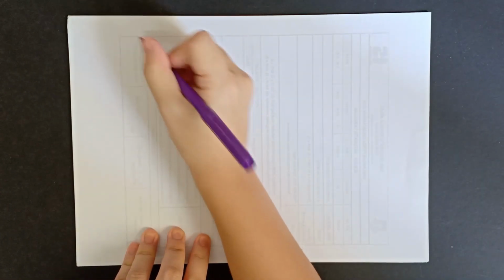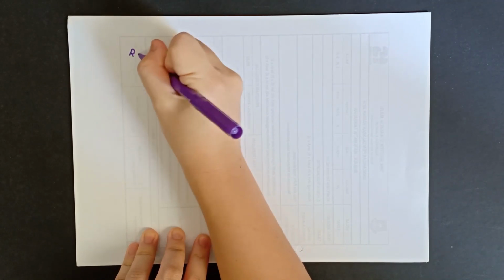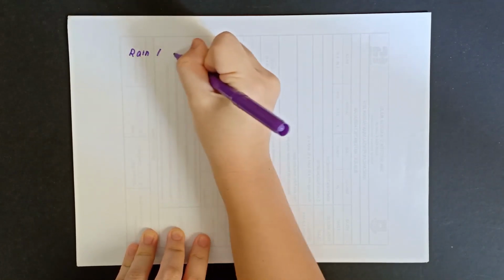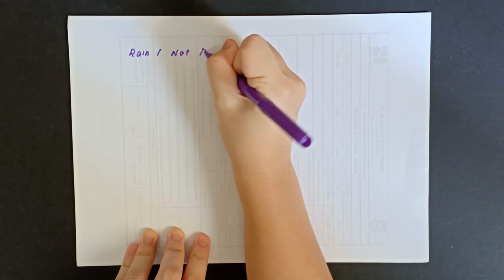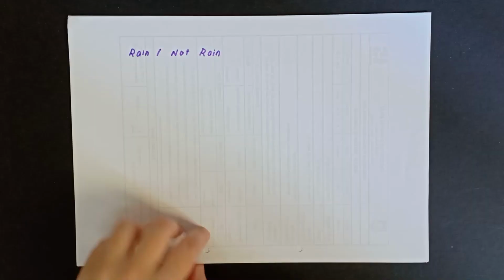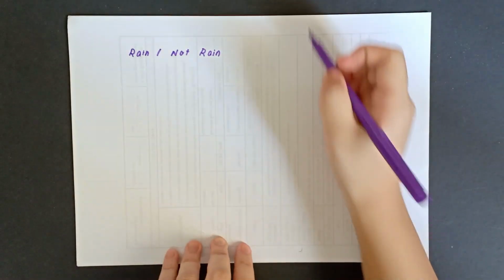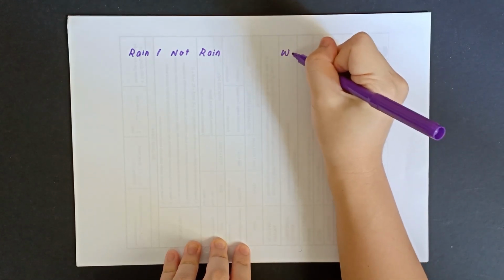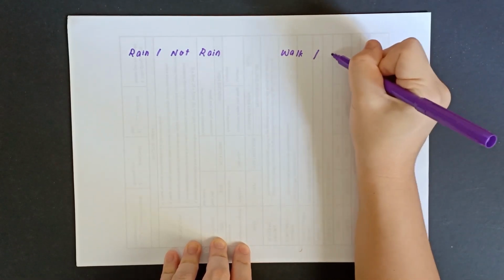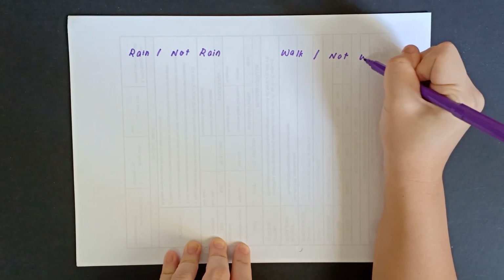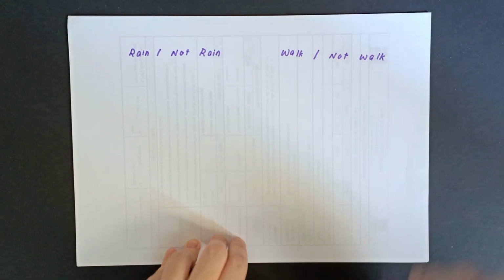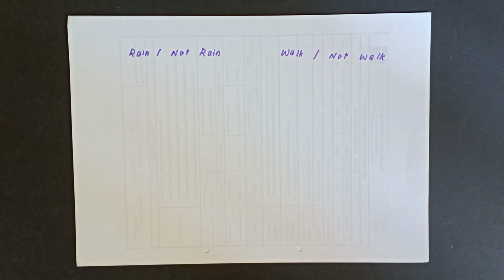Okay, let's say that I'm talking about rain or not rain. Then the second thing is whether I walk to school or I do not walk to school. What does it mean that these two scenarios are independent?